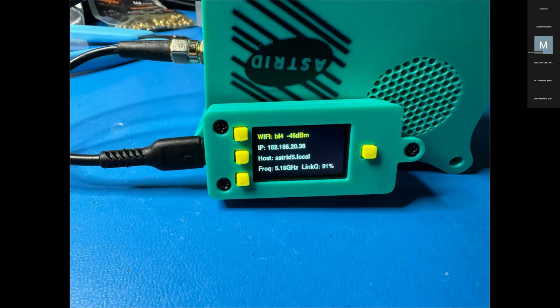This is the mini display. There are two Wi-Fi modes. You've got a hotspot for mobile deployments that Astrid creates itself that you can connect to, and also you have your home network, with link quality. When you're connected to your home network, you want to know how strong the signal is. So we've got a link quality indicator here, which is 91%, which is quite reasonable.